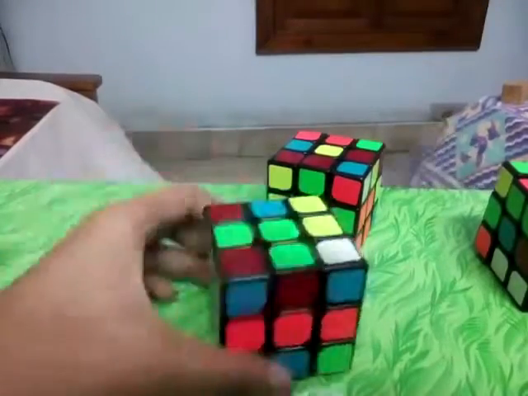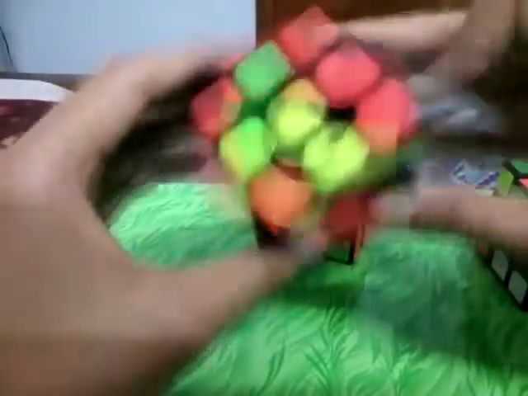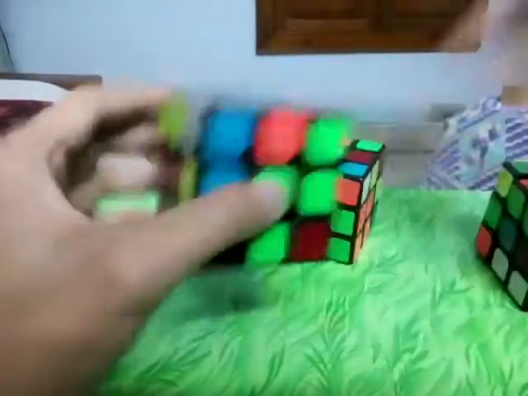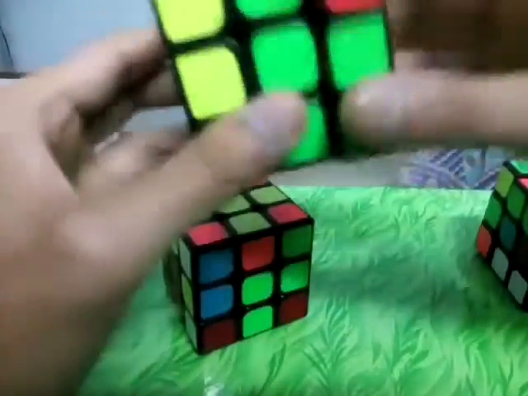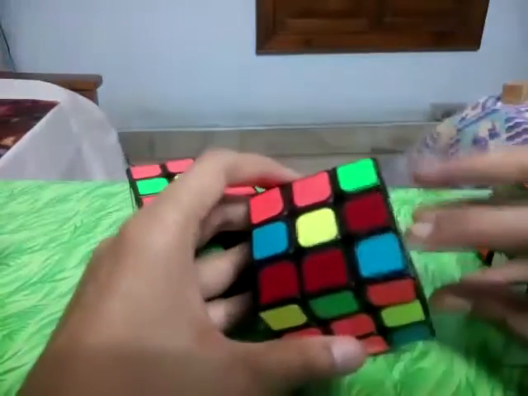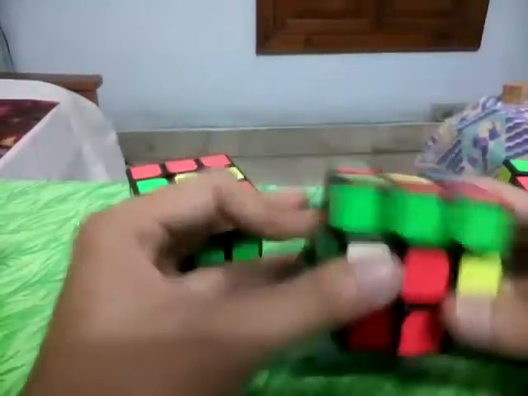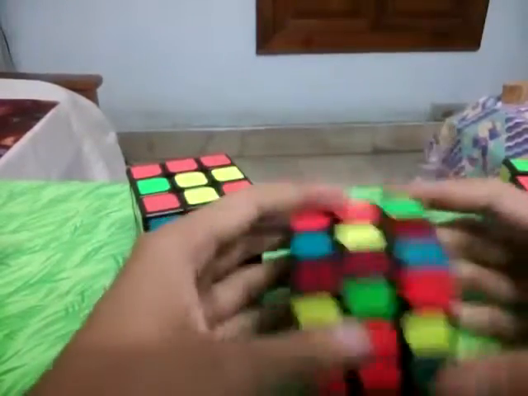First I'm going to cover the concept of using both of our hands. By this I mean, especially for beginners, I have seen that they use only the right hand. Most right-handed cubers use the right hand, and left-handed cubers will obviously use their left hand. That's a different case.